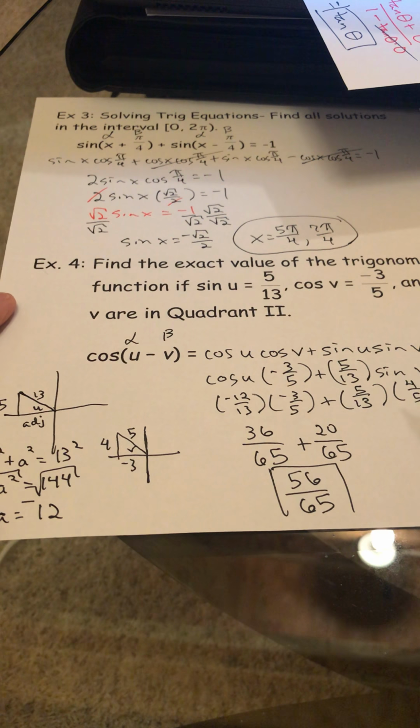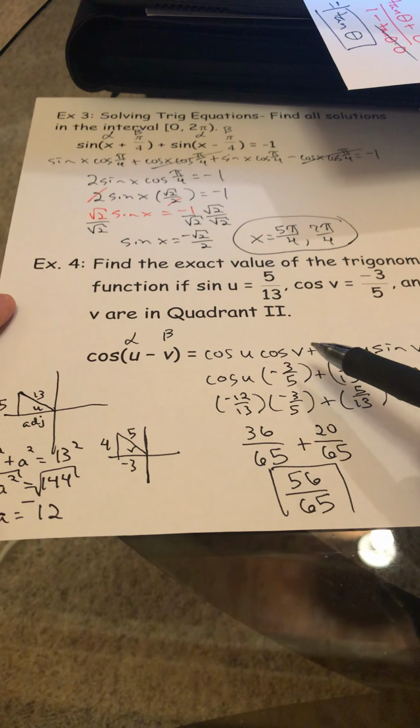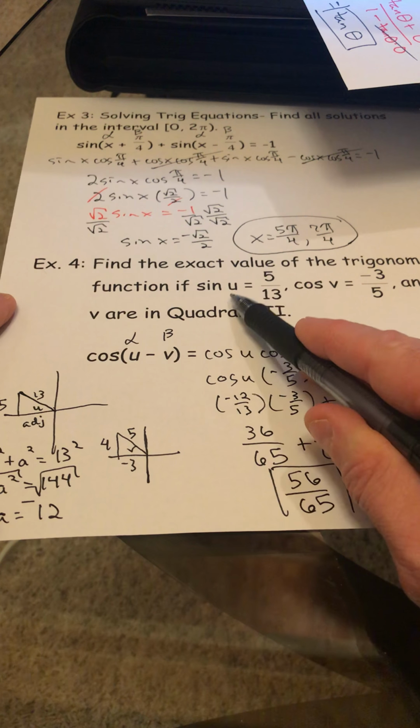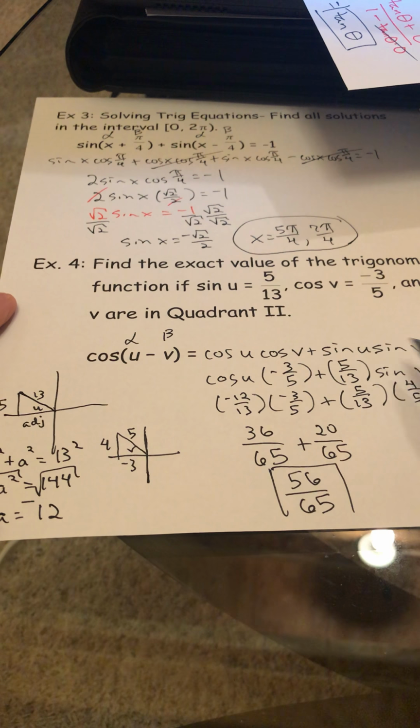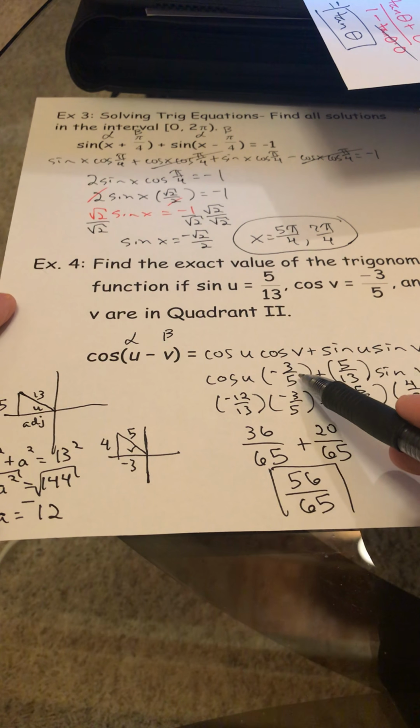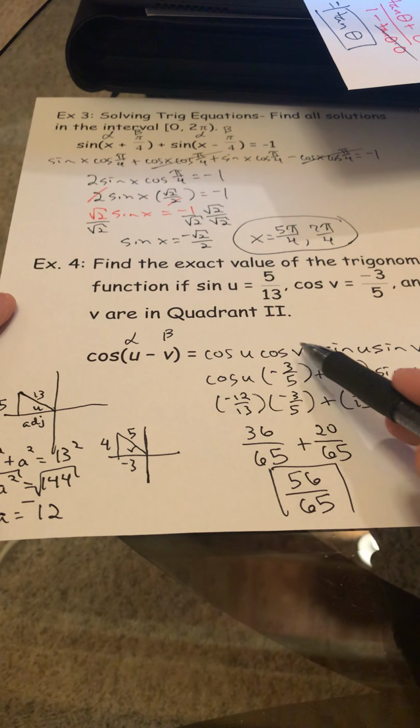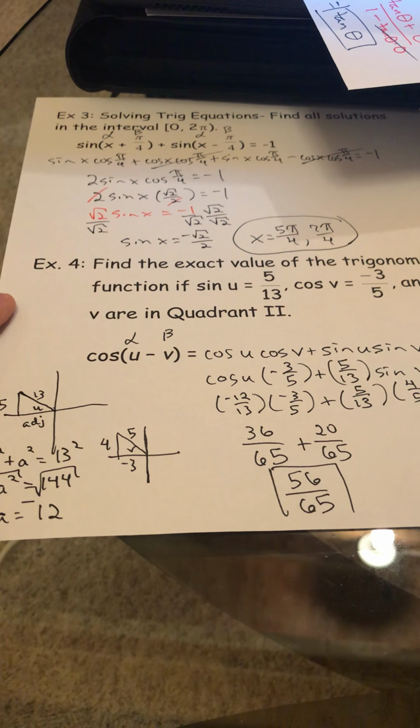Again, just as a big reminder note, usually the most common mistake here is, notice when we give you the sine of u is 5/13, plug that in for the entire sine u, not just u. Same with your cosine of v. That is negative 3/5. It's not the cosine of negative 3/5.